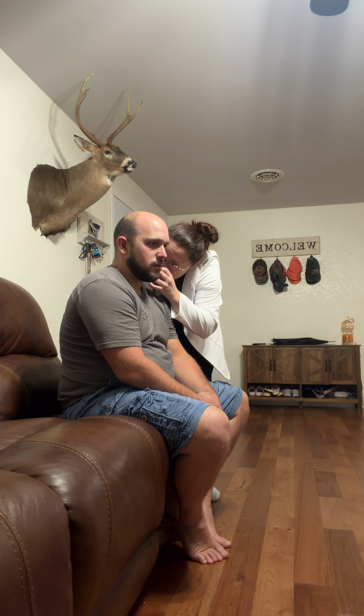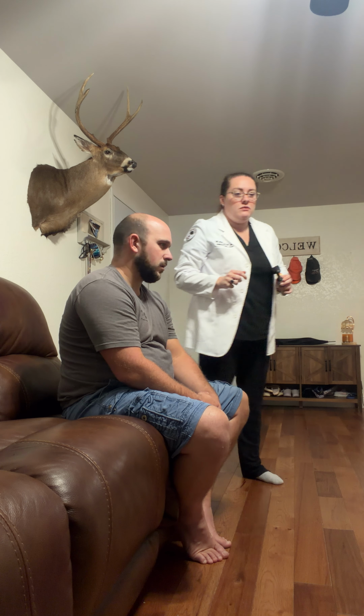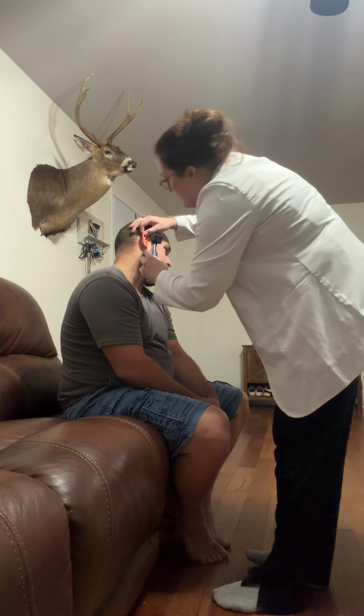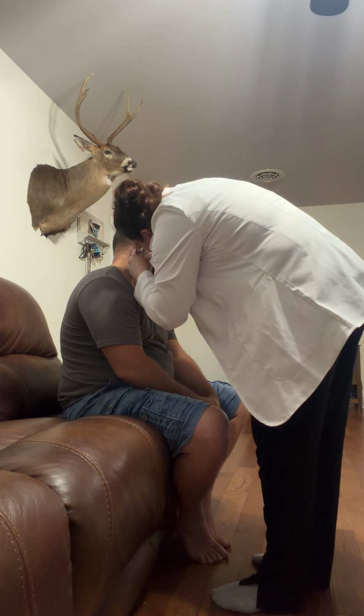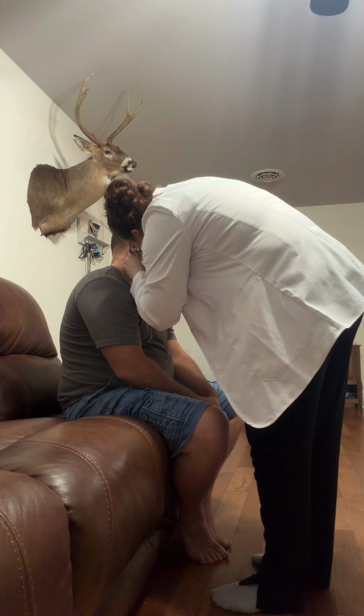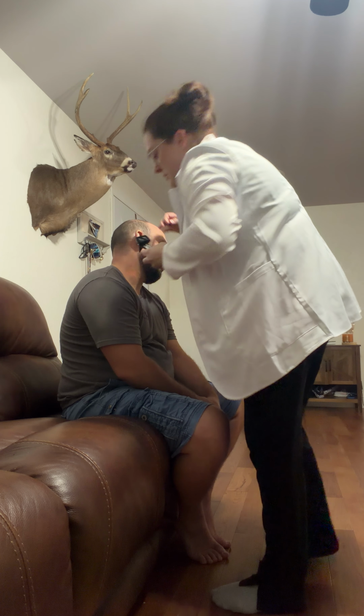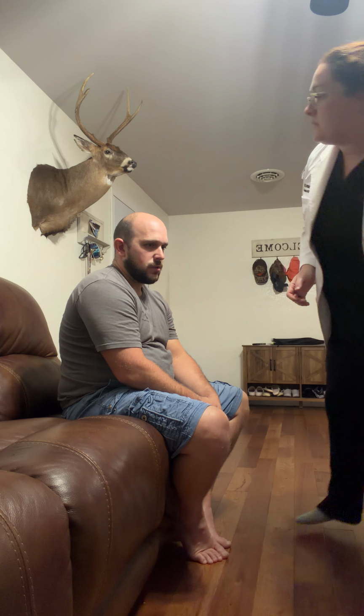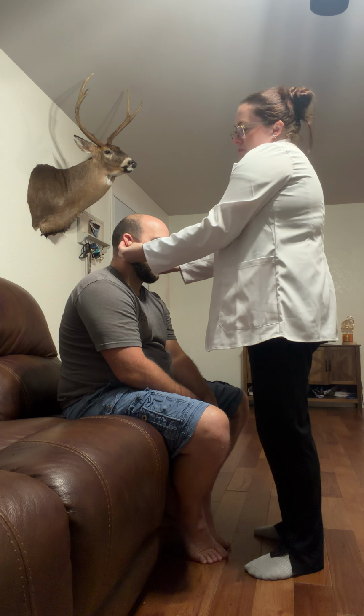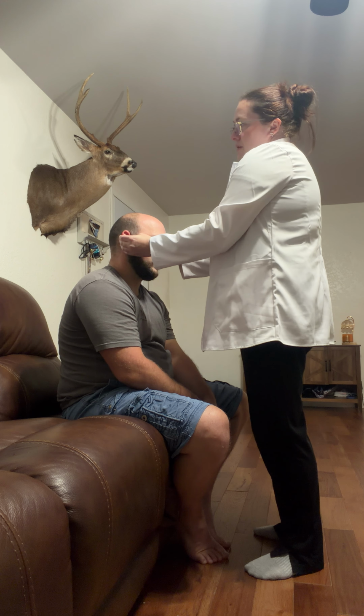The ear canal is free from any drainage. The tympanic membrane is pearly gray with adequate light reflex. And the same for this ear. Tympanic membrane is pearly gray with adequate light reflex. Any pain here? No. Any pain here or here? No. Okay.